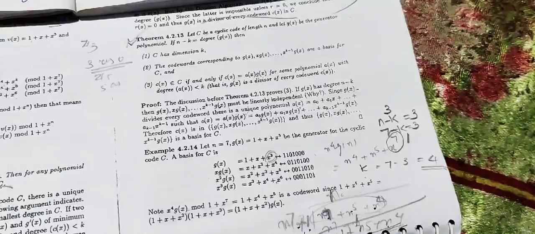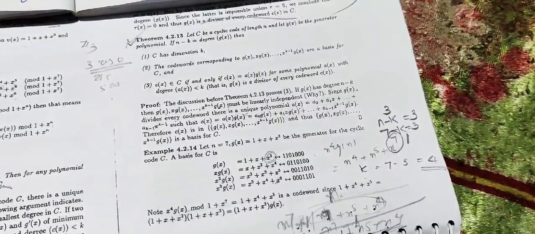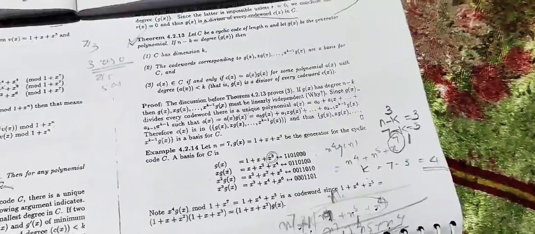Here the degree of g of x is 3, which is equal to n minus k. Here n is 7, so k is 4. So C has a basis of k elements, that means C has a basis of 4 elements.